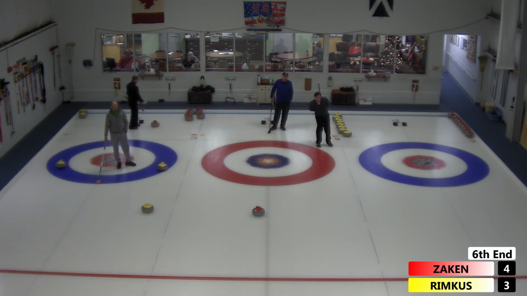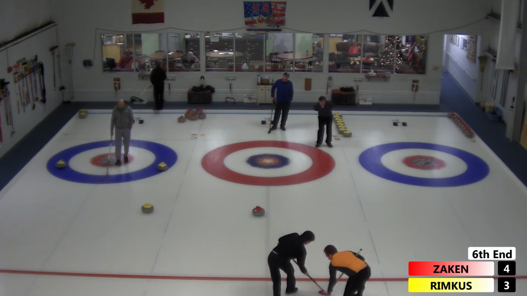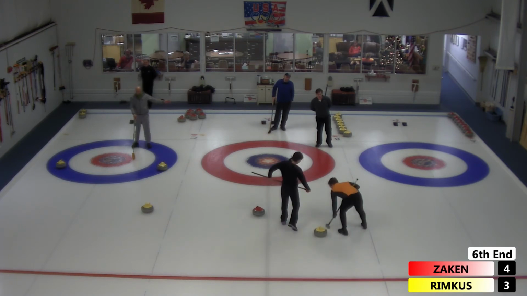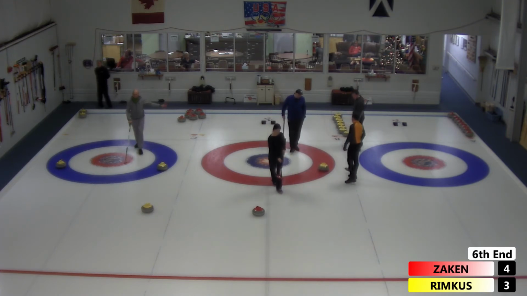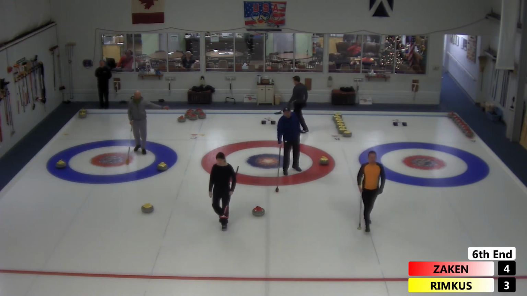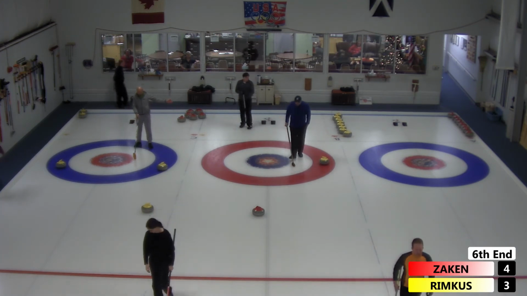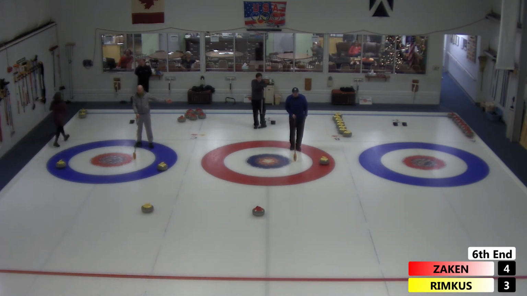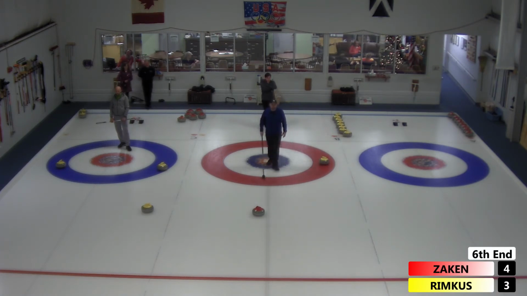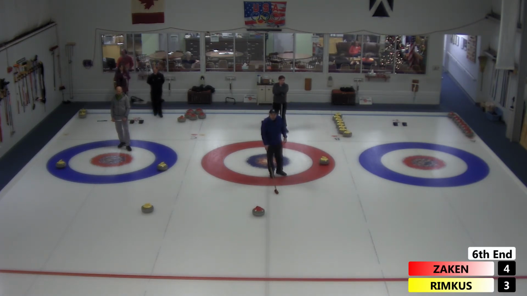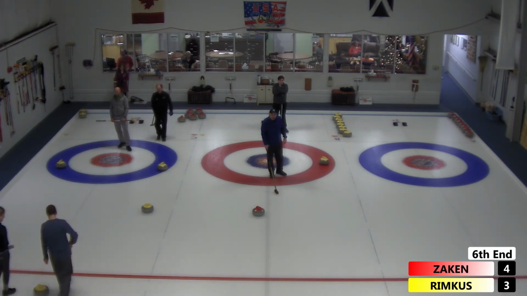Over on sheet B, got a corner, but it's not going to guard. I think he actually called for it to be in the wings. So Rimkus immediately calls for a centerline guard. Zaken's a little bit nervous here. So if he puts the centerline guard up where, if Mark takes it out and is not counting, it's looking like a pretty good situation for Rimkus. Actually, I think they've overthrown it a little bit. This is going to come deep into the house. Mark may be able to sweep it through.